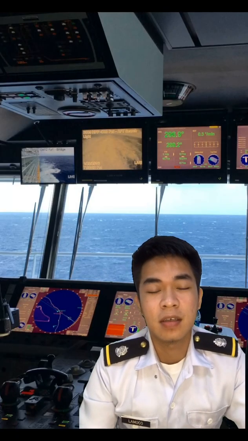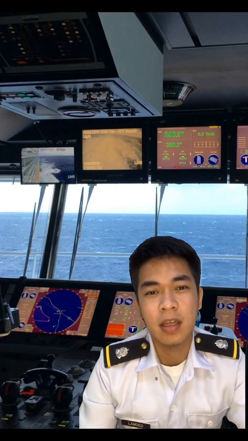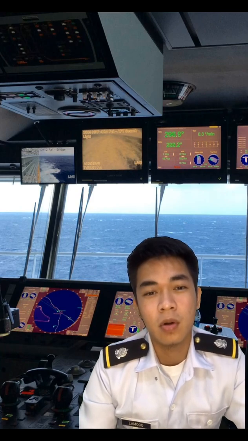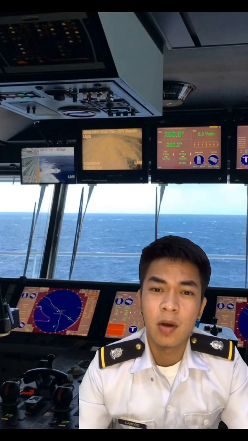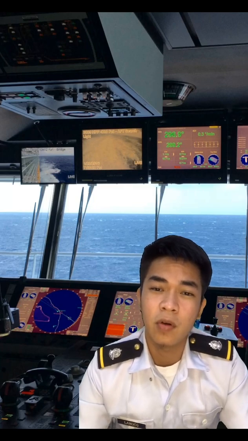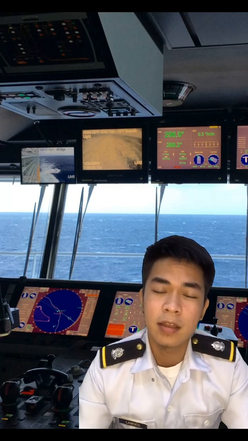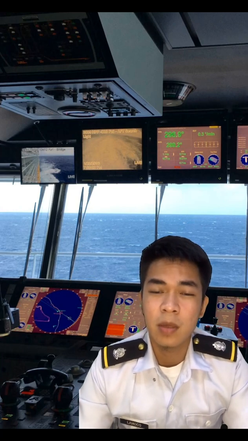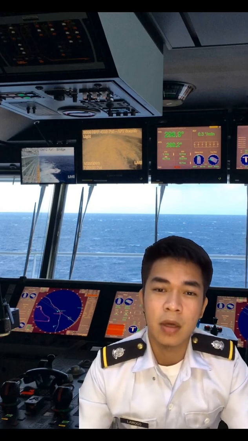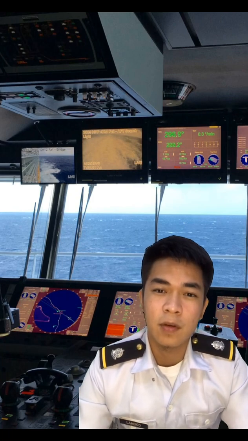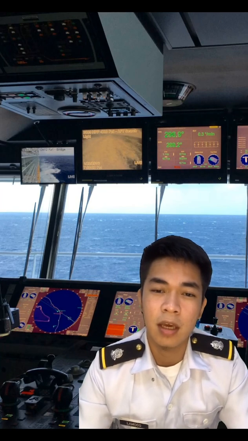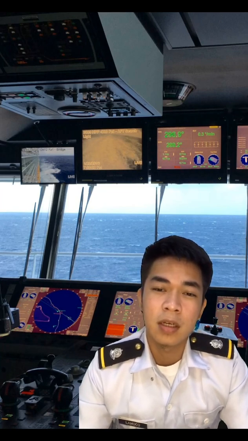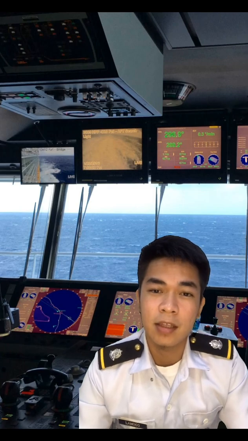Second is the standard display, and standard display is used as a minimum in route planning and route monitoring. Also, standard display is recommended for normal navigation, and it is similar to base display, but it has some additional information such as the buoys, beacons, fixed positions, and also it shows some boundaries of channels and etc.